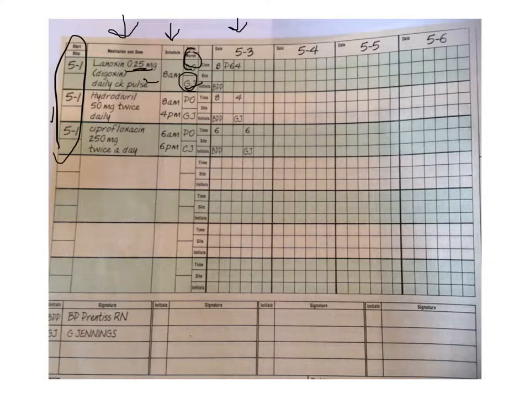The top box is the time that it was given. The middle box right here is the site. So if you were giving, say, an IM injection, you might put LT in one of those boxes for left deltoid, and then the bottom is for the initials of the nurse that is administering it in this area right here. The second example right here, it was given at 8 and 4. And again, those are not documented until the nurse actually gives those medications.